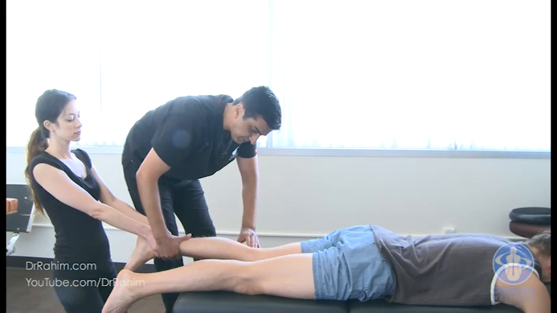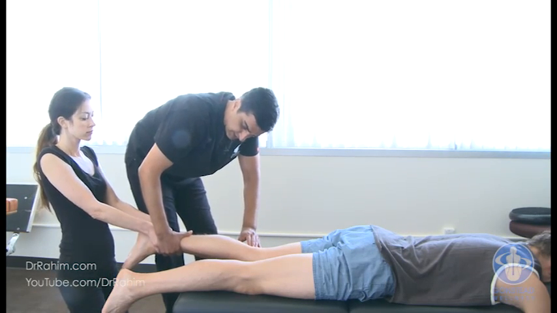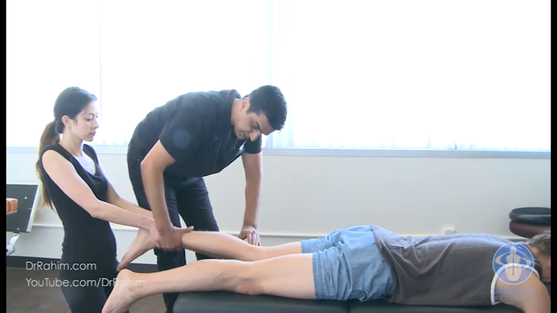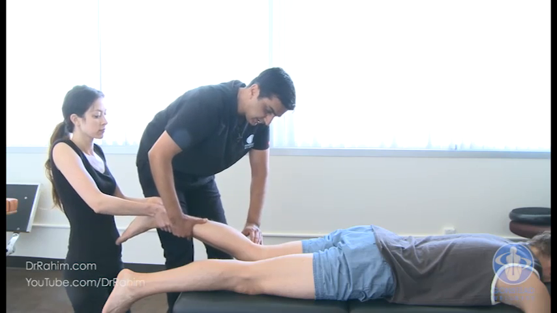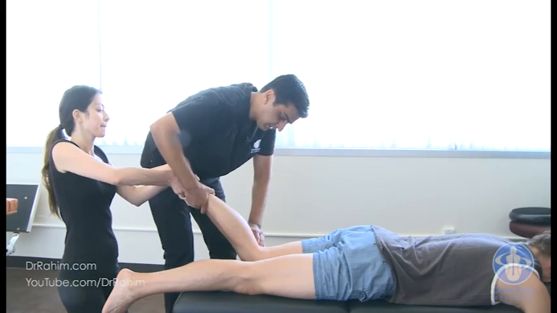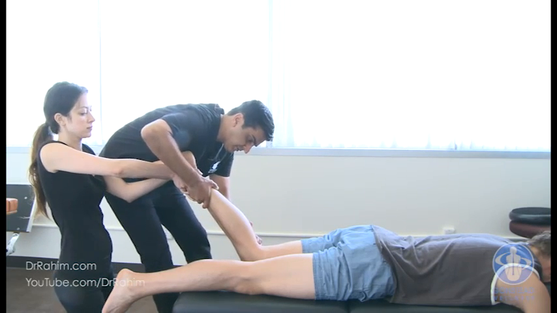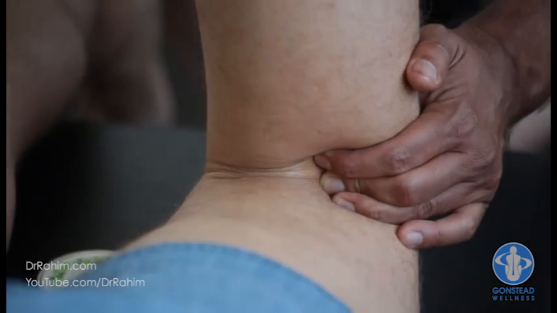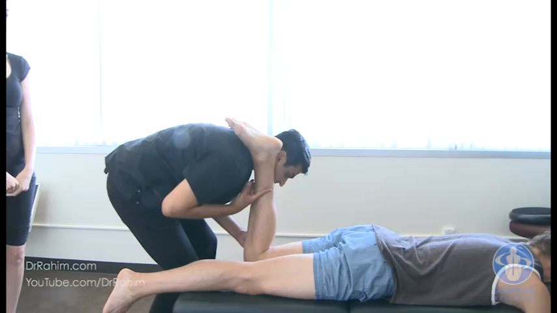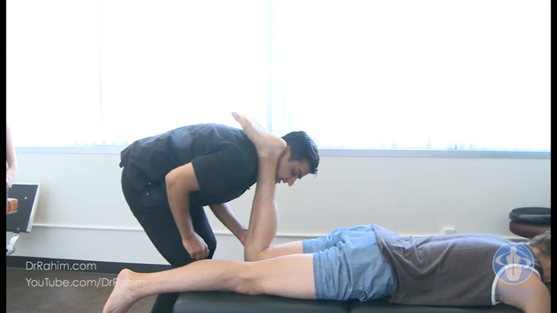Now, if we're setting the PEX tibia, the assistant is going to bring the ankle up to 90 degrees while maintaining traction. So let's bring it all the way up. Good. Still maintaining traction. I got it from here. Thank you. Still maintaining your contact and going straight into the PEX setup.